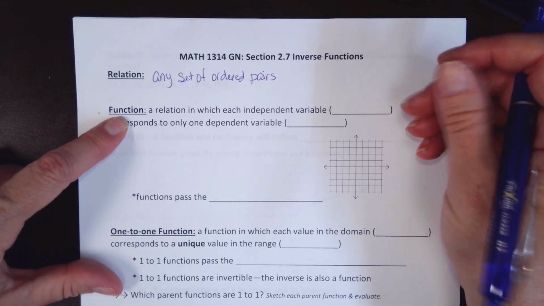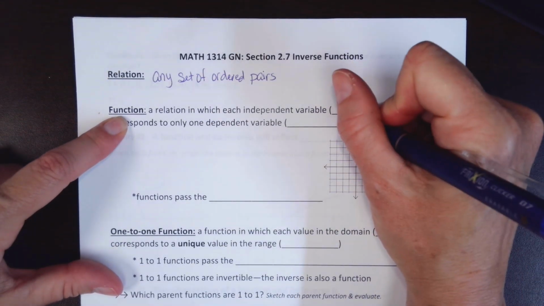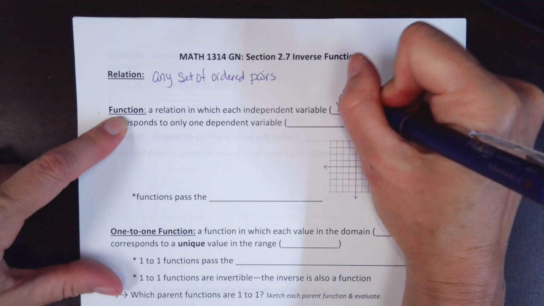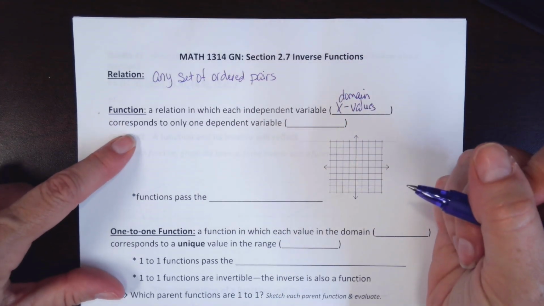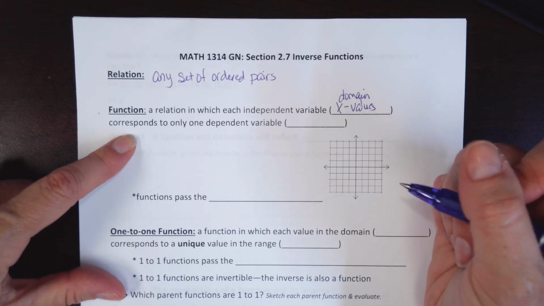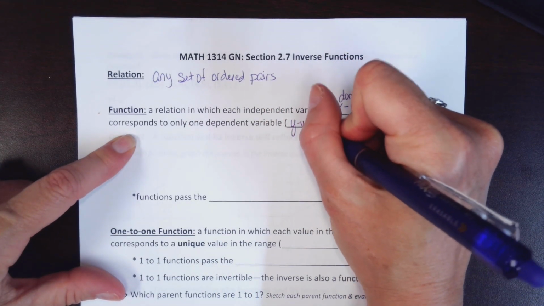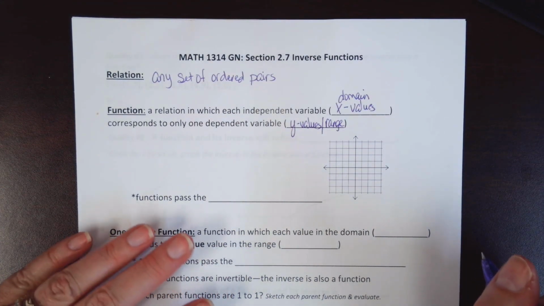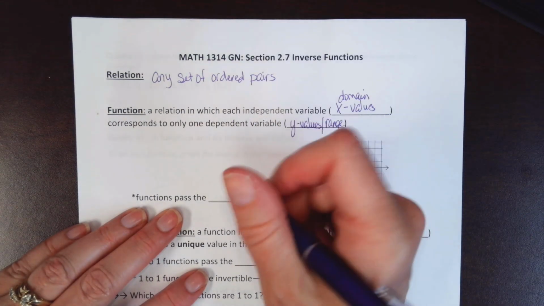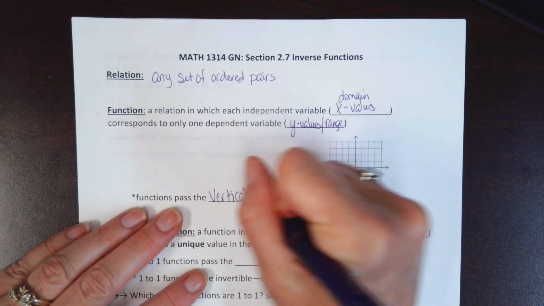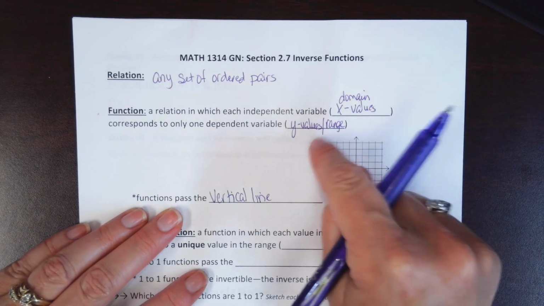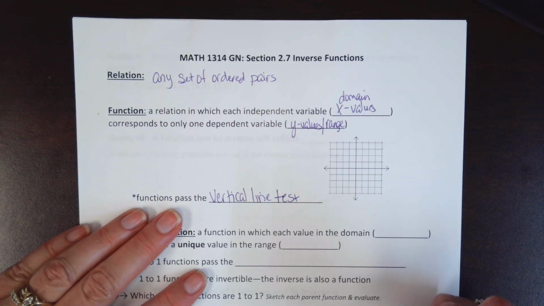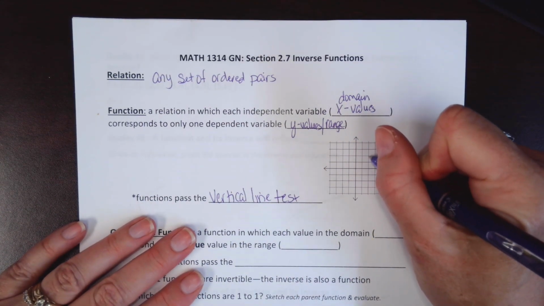A function is a relation in which each independent variable, remember those independent variables are our x values or our domain, corresponds, is paired up with only one dependent variable. Our dependent variables are our y values. They make up our range. I know I've got a function if it passes the vertical line test. So if I'm looking at the ordered pairs, I'm looking to make sure each x is paired with only one y. If I'm looking at the graph, I want to make sure that my function passes the vertical line test.